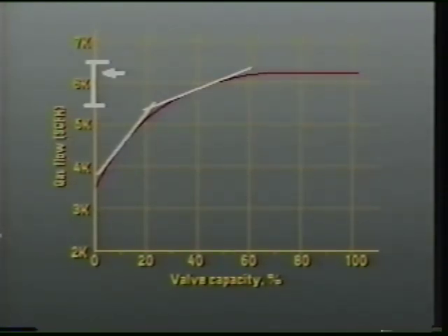This change in gas flow, however, has required a much larger change in our x-axis, from 20% to 60%, a 40% change in valve capacity. The process gain at this point, then, is 16% divided by 40%, or 0.4. What we see from these figures is the nonlinear increase in valve capacity required to achieve the same increase in gas flow at different flow rates.